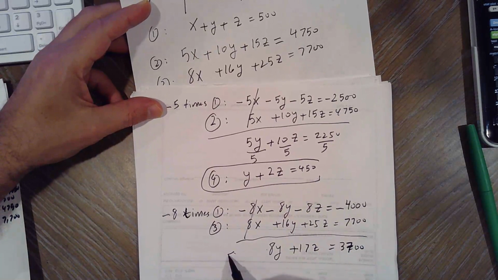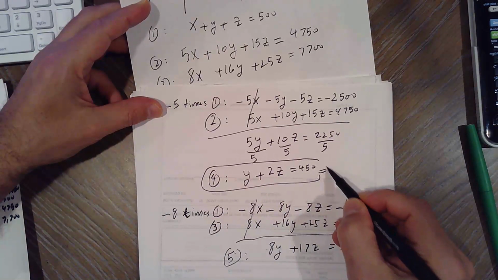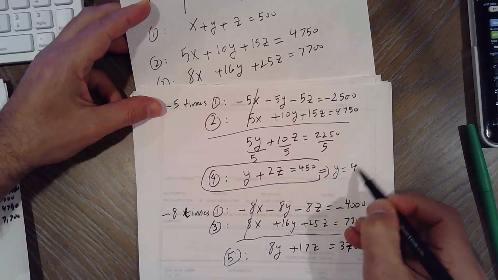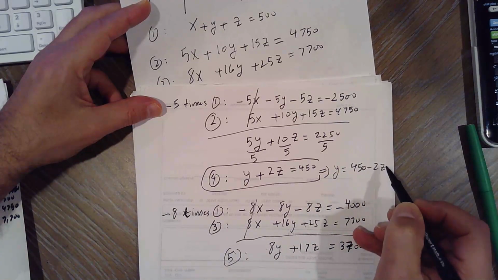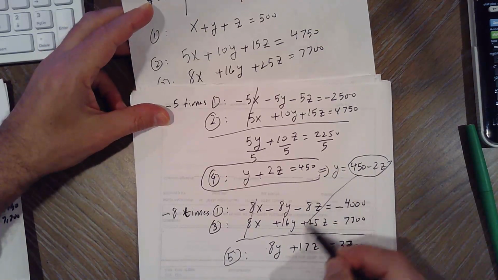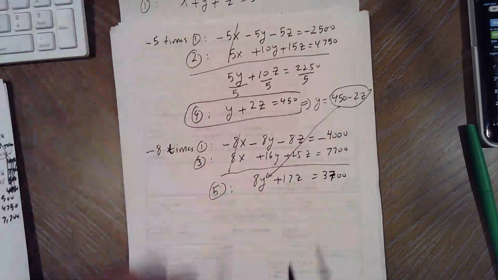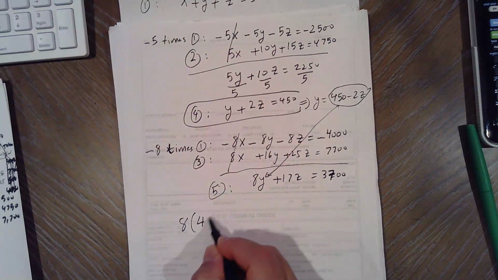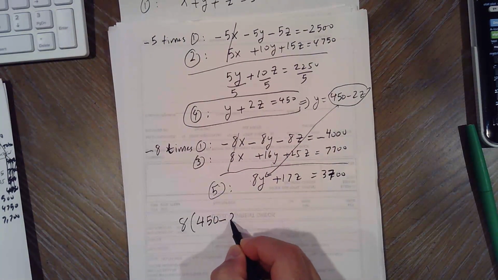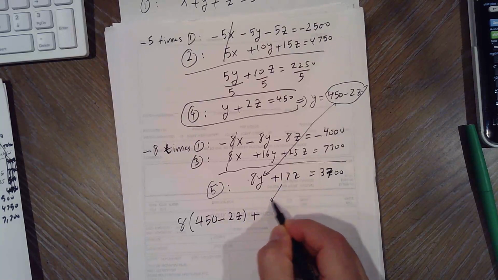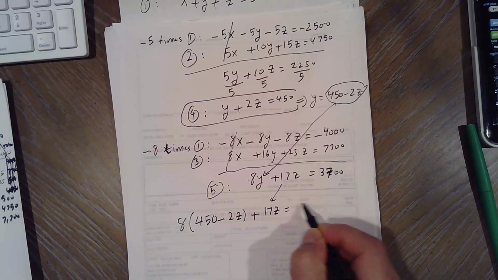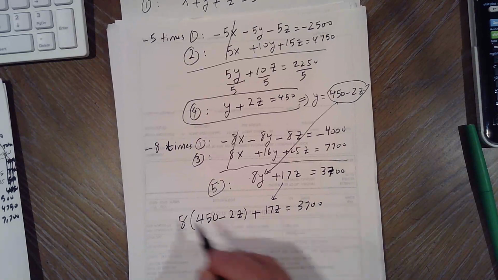If you look at equation 4, we can isolate y to get y equals 450 minus 2z. Take all this and plug it into equation 5. 8 times (450 minus 2z) plus 17z is 3,700.